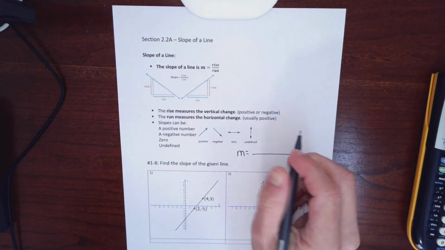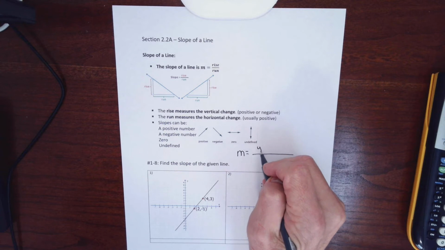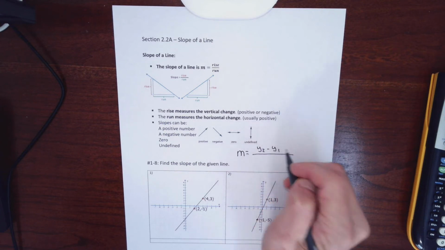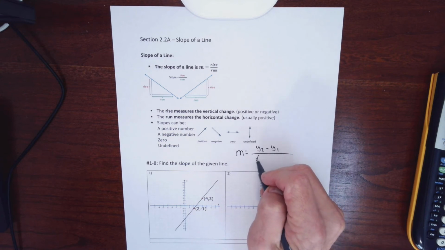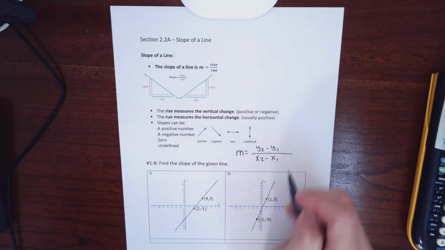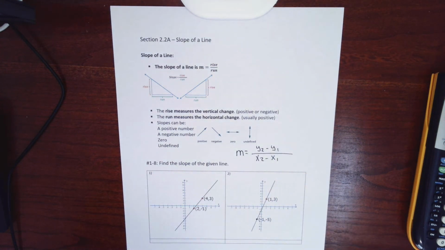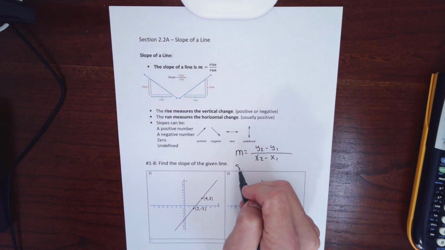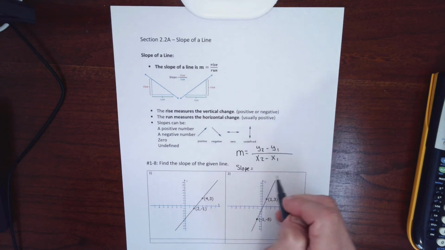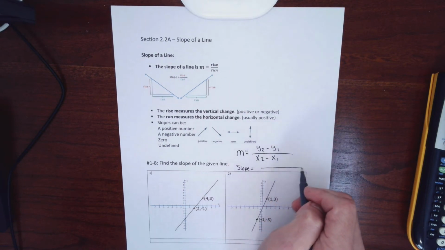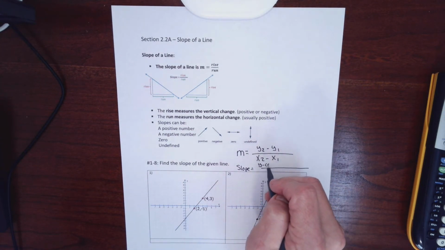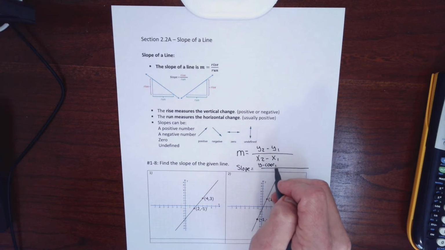And we're supposed to remember that if I'm given 2 points on a line, I can find the slope of the line by using the formula m, which stands for slope, equals the y-coordinate of the second point, that's what y2 represents, minus the y-coordinate of the first point, divided by the x-coordinate of the second point minus the x-coordinate of the first point.